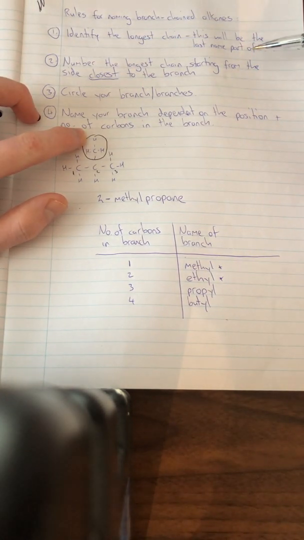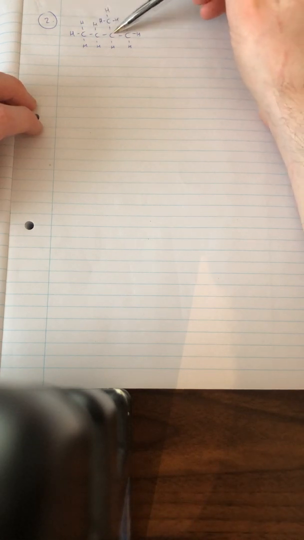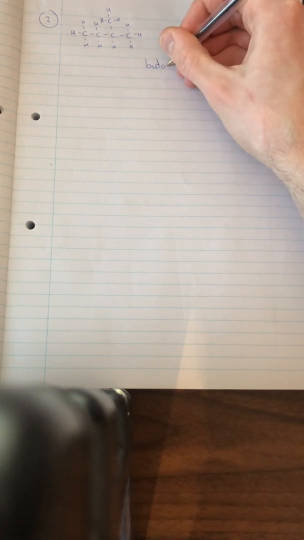This will be the last name part of the alkane. The longest chain: 1, 2, 3, 4. The longest chain I can find is 4 carbons. The prefix for 4 carbons is but, and because it's an alkane, it is butane.